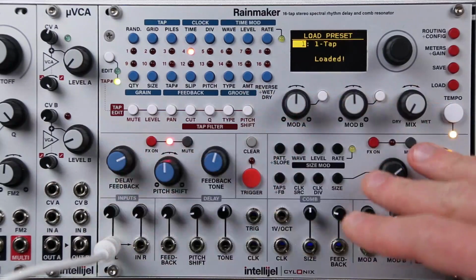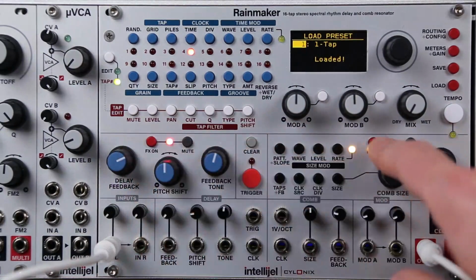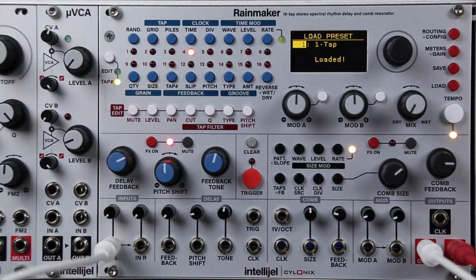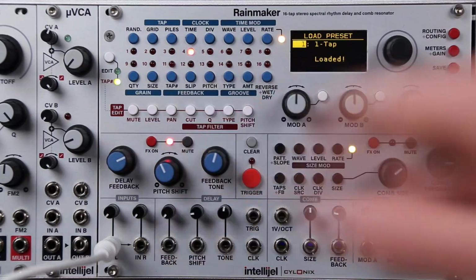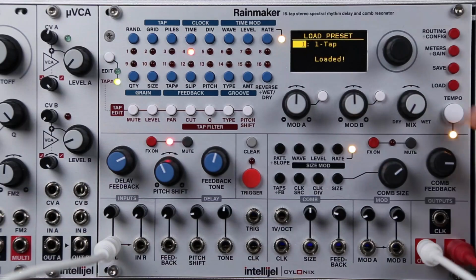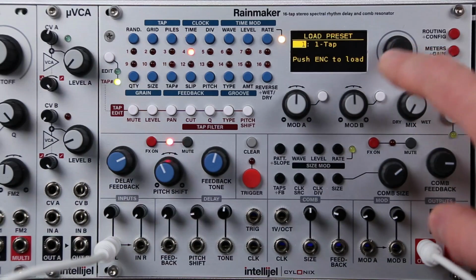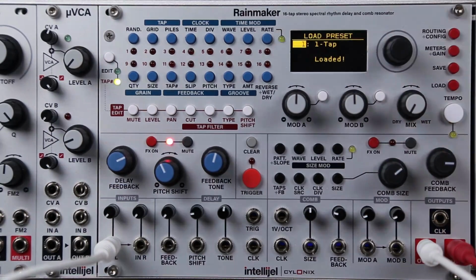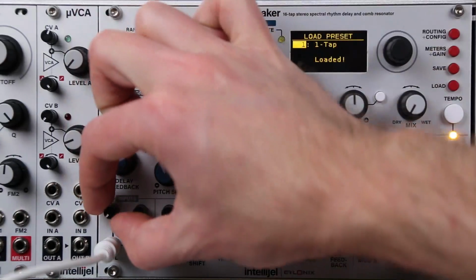The delay and comb sections can be toggled on and off with the red effects on buttons, and the source can be muted with the gray mute buttons, which causes the LED to flash. I'll be starting with Rainmaker on the default preset of 1 tap delay. So let's bring in the Atlantis here.